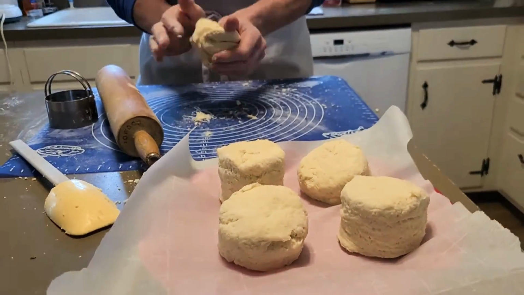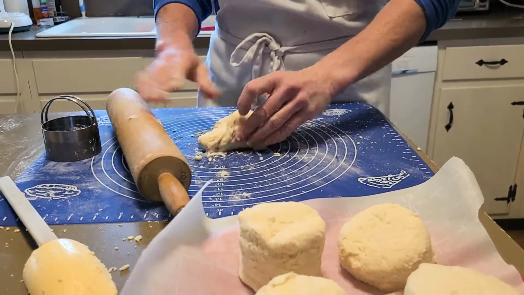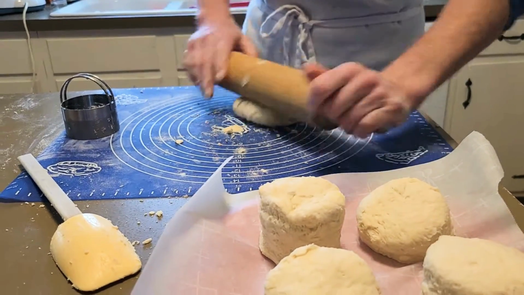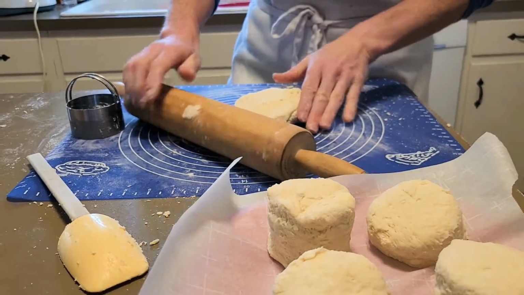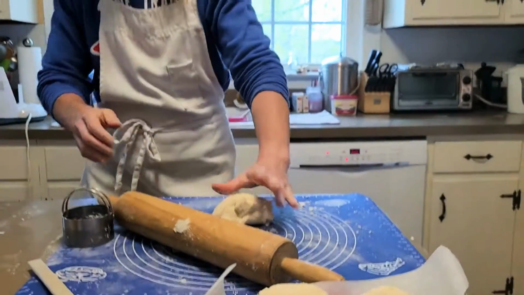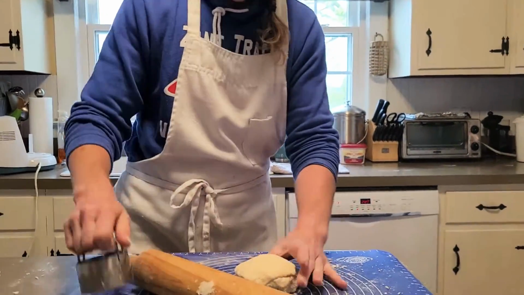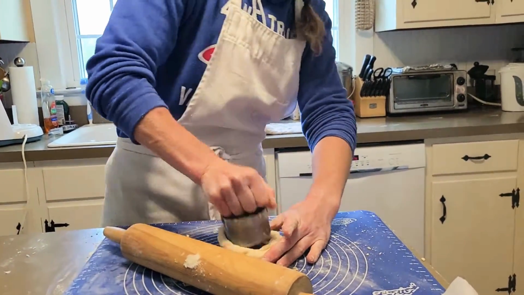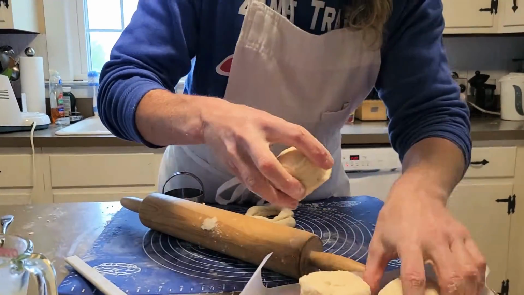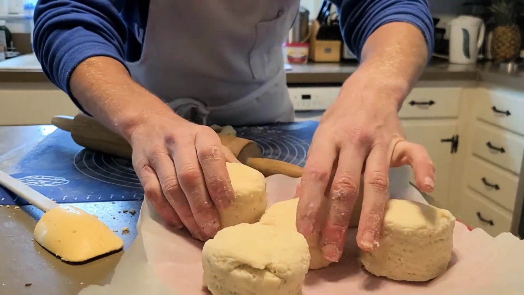And so we just got this last little bit of dough here. This is where we're going to probably use our tiny biscuit cutter. We have a couple of tiny biscuit cutters. Like some bite-sized biscuits? Mm-hmm. So let's see what we get here. Oh, you can make one last big one. Then we'll have to make some tinies.